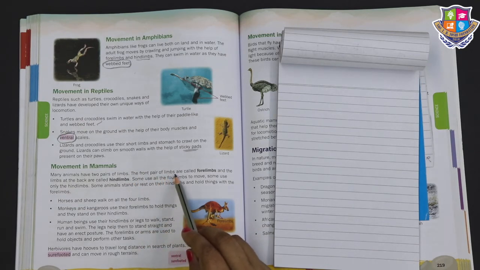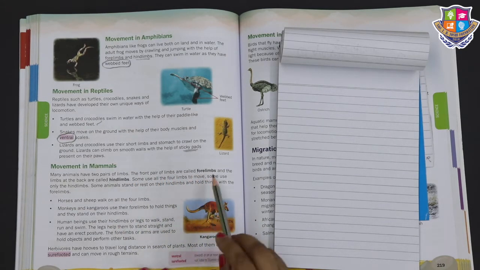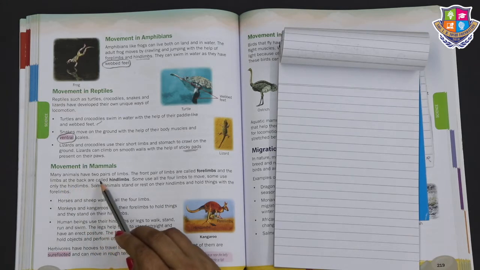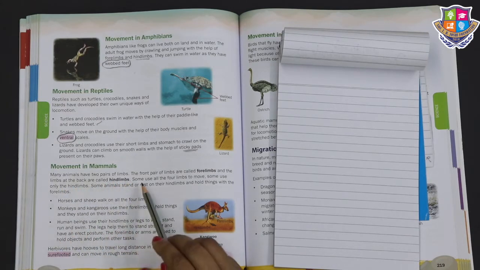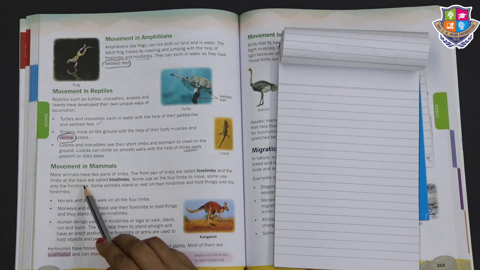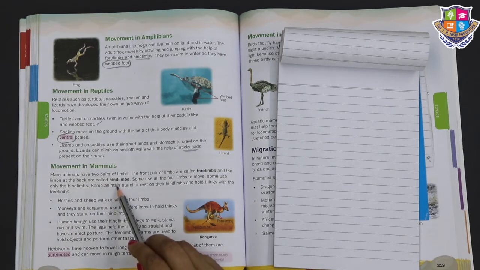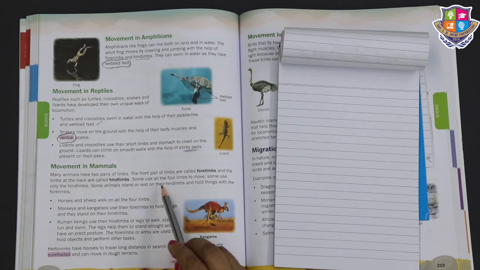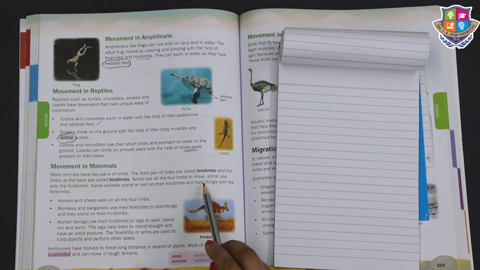The front pair of limbs are called the forelimbs, and the limbs at the back are called hind limbs. Some use all the four limbs to move. Some use only the hind limbs. Some animals stand or rest on their hind limbs and hold things with the forelimbs.